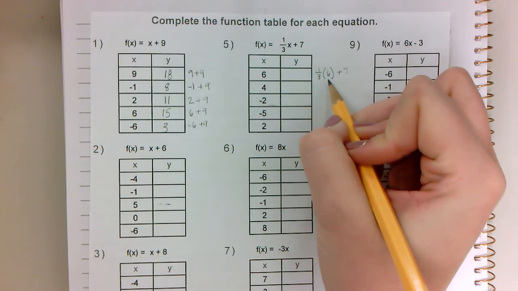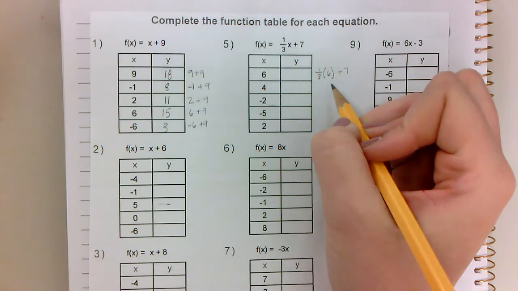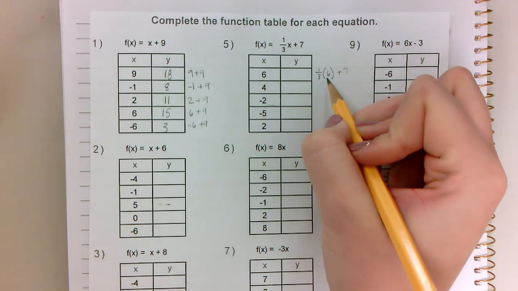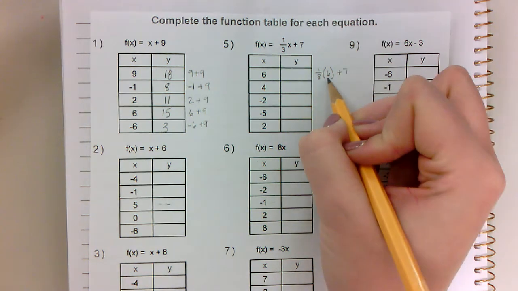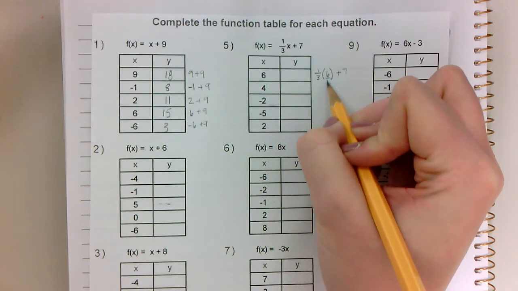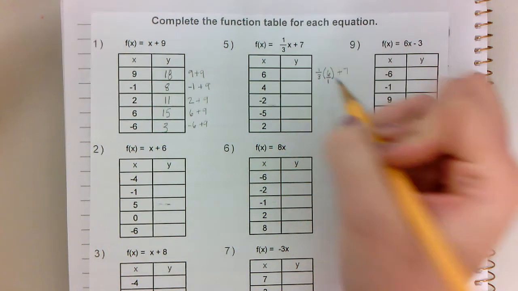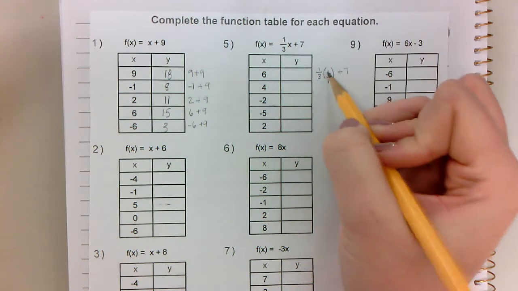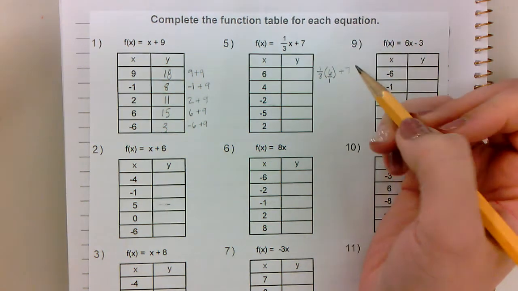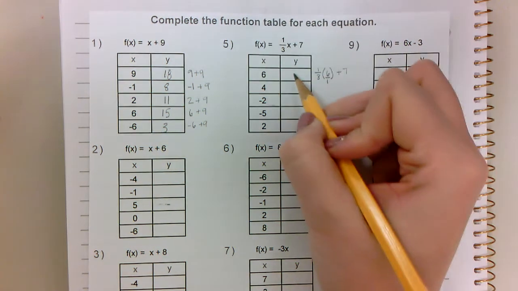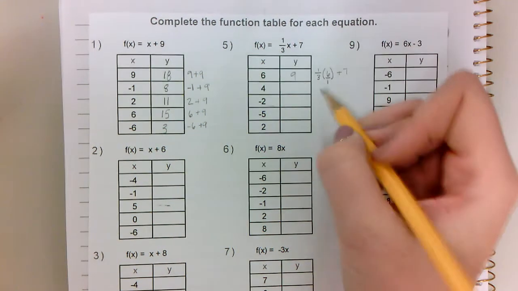So 1/3 times 6 is actually 2, and you can use your calculator. Or remember, you can always turn this number into a fraction. So put it over 1, multiply your numerators and your denominators, and 6 over 3 will reduce down to 2. And 2 plus 7 is 9.